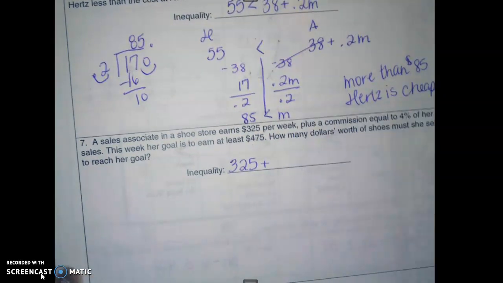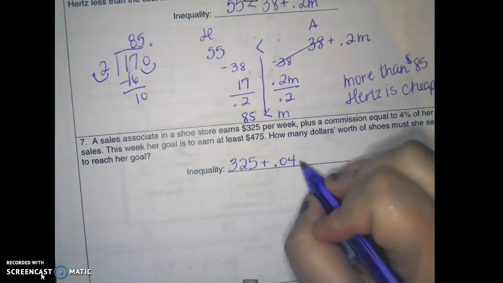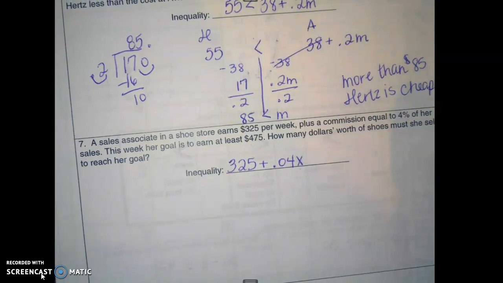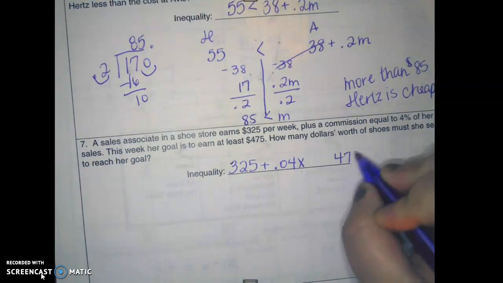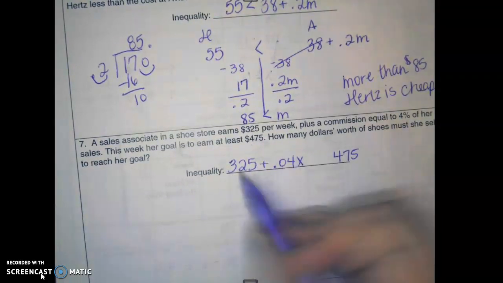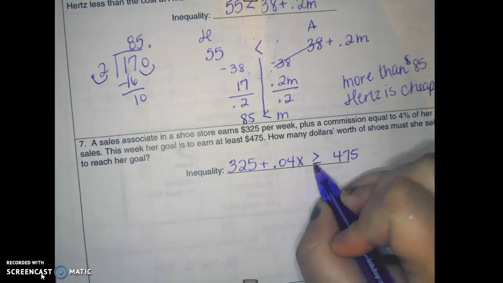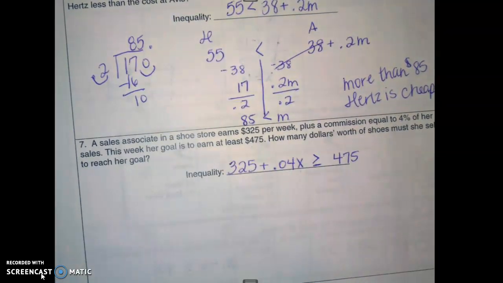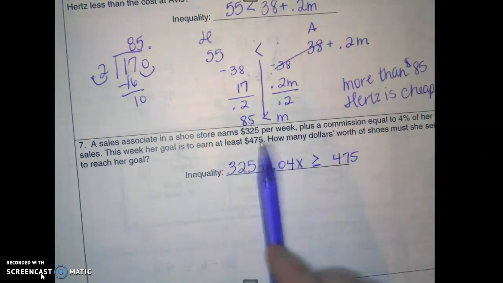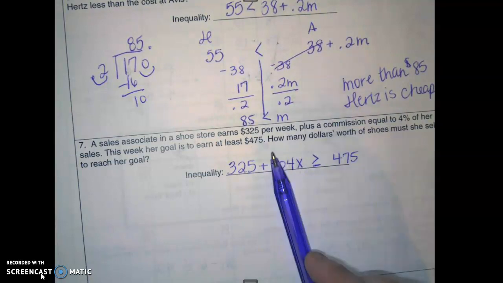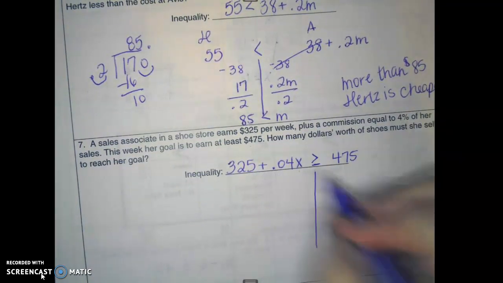But it's in sales, so we're going to do 4%, which is 0.04 of her sales. I'm going to use x because my s looks like 5s. This week her goal is to earn at least $475. So this is her goal, and this is what she's earning. She wants her earnings to be greater than or equal to $475. Think of it this way. This is how much she wanted to earn. This is how much she's going to earn. It's okay if she earns exactly $475 because she wants at least that much. Or it can be more. So let's draw a line.